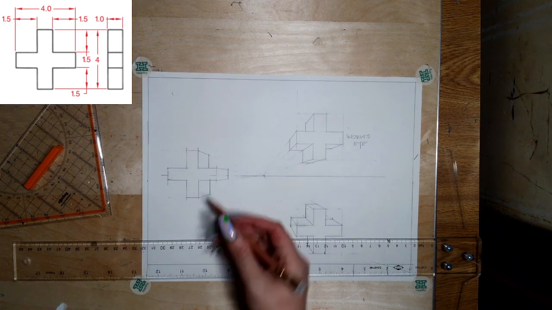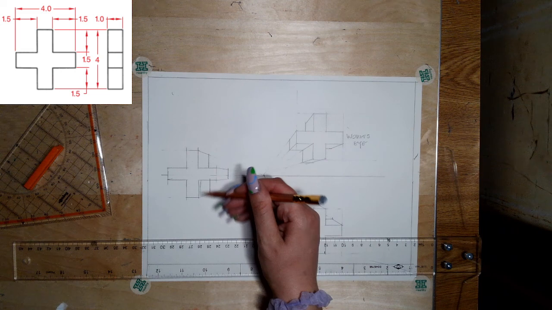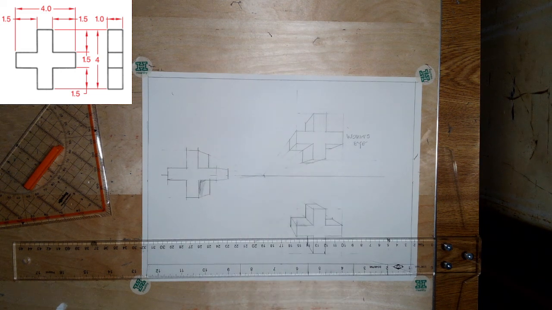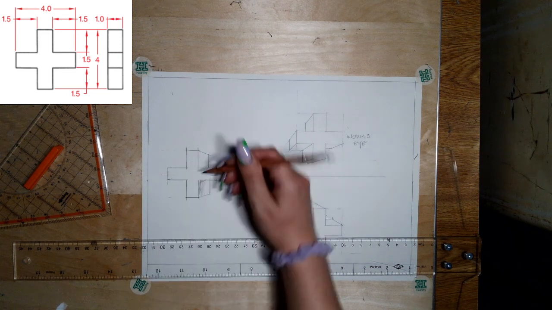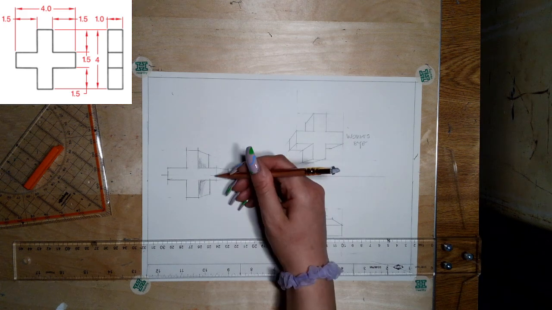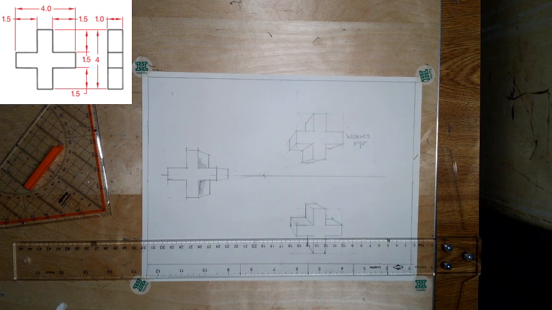In cases like this, shading areas can really come in handy to show differences between some of the faces, like what's the side versus what's the front.